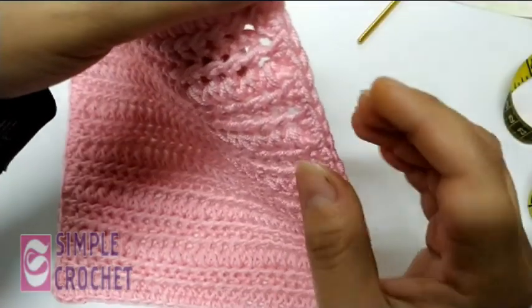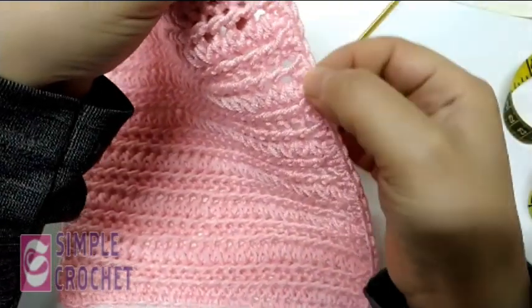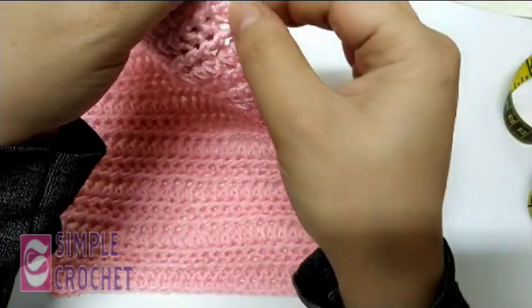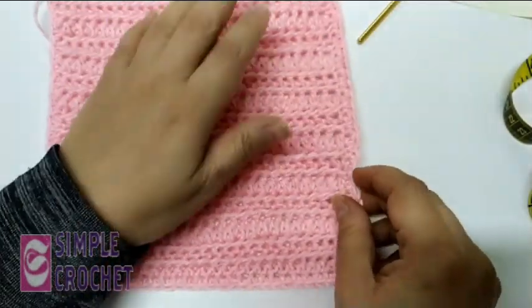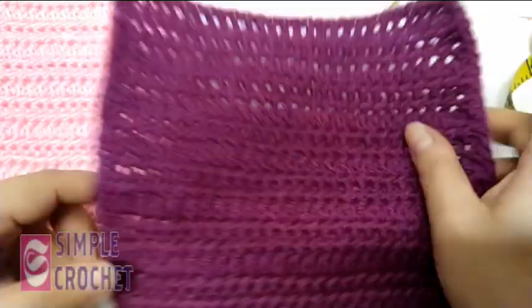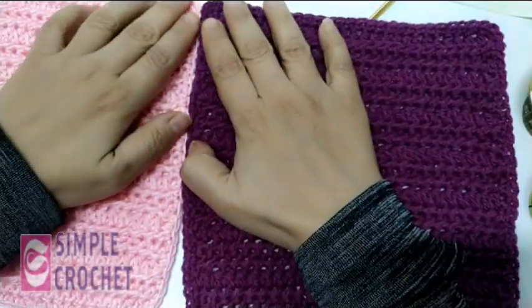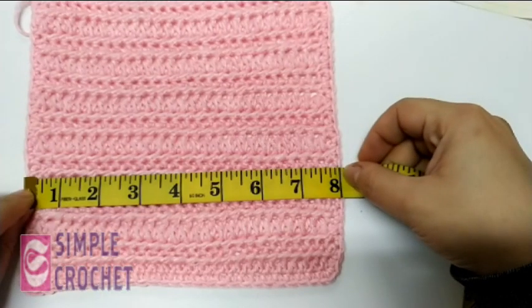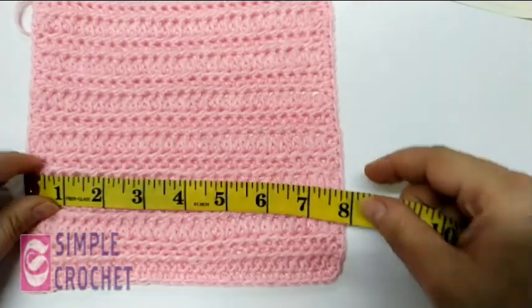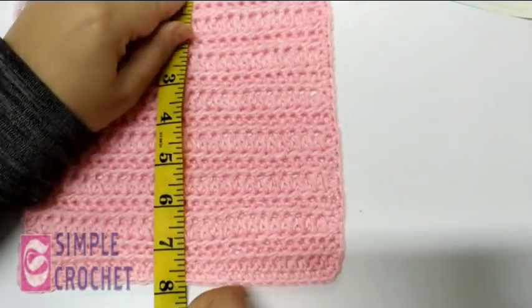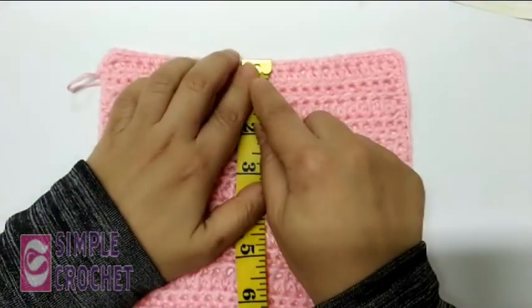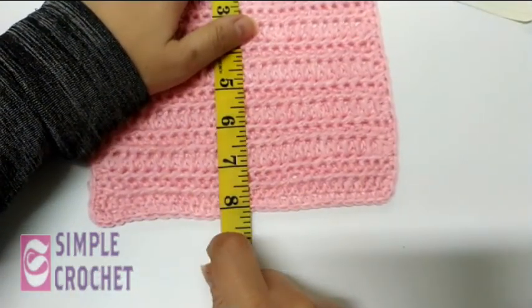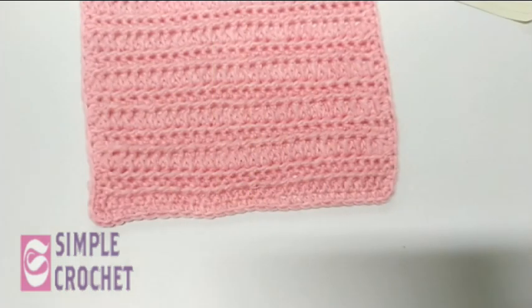And this is an important step for you. You need all your squares to end with the same number of chains or stitches here, because when you are going to join them, you are going to join these together. This is an 8-inch square, and this is 8-inch. Now I have made my square unified.